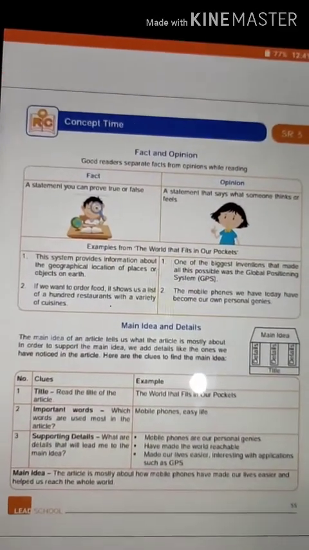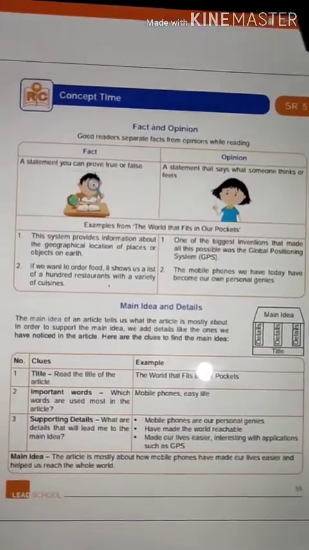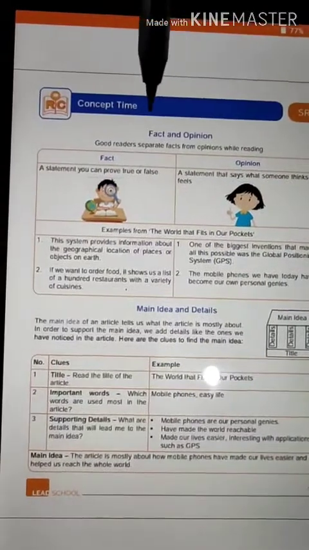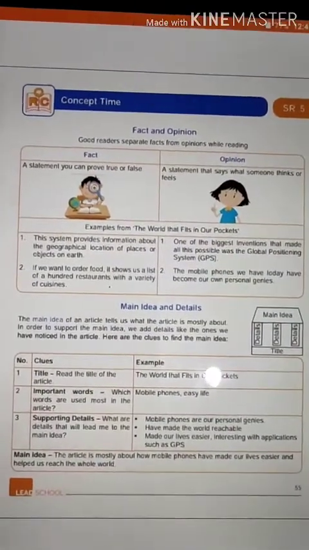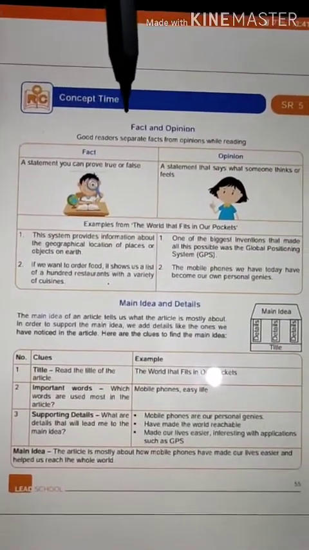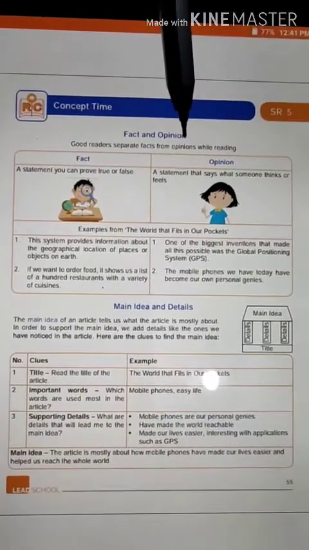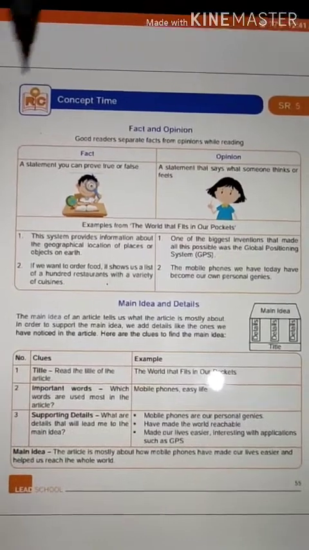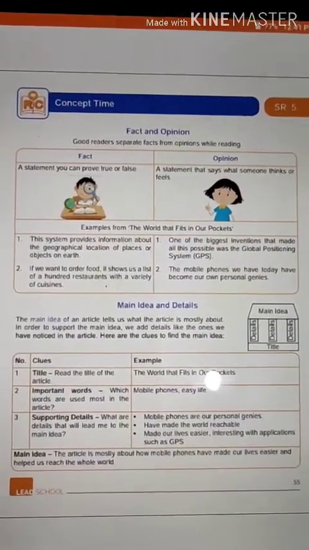Now you all will open SR5, and I want you to read yourself about facts and opinions. Good readers separate facts from opinions while reading. So all of you just read this page. With this we have completed our reading and listening comprehension part, and now we will study grammar.